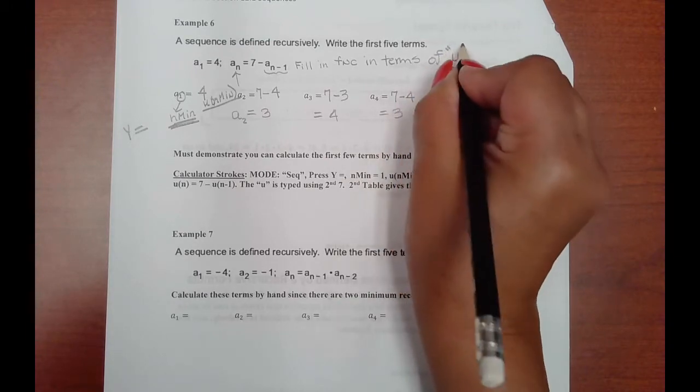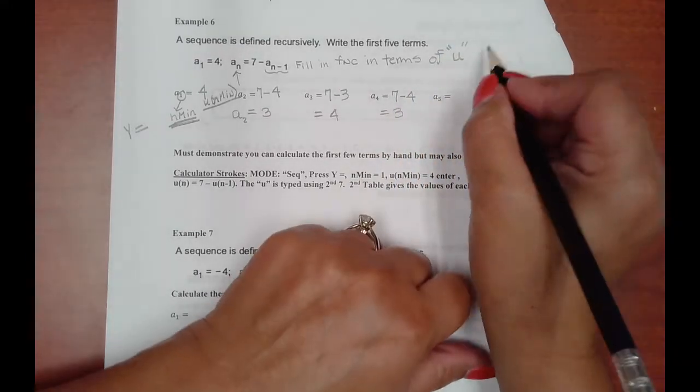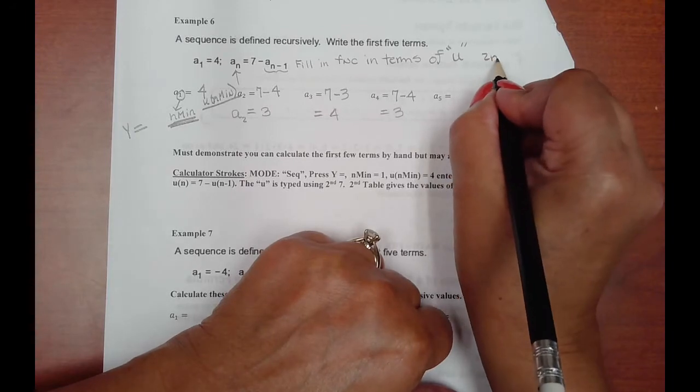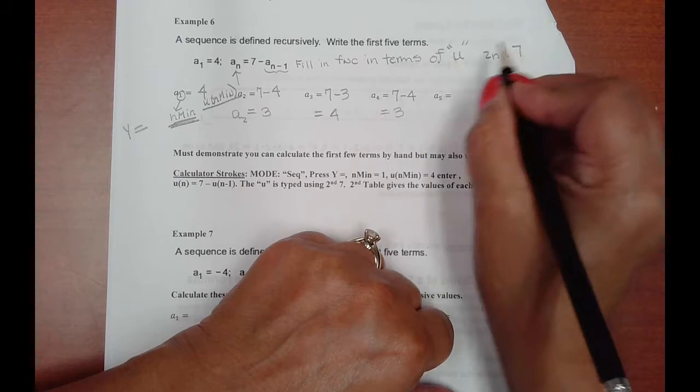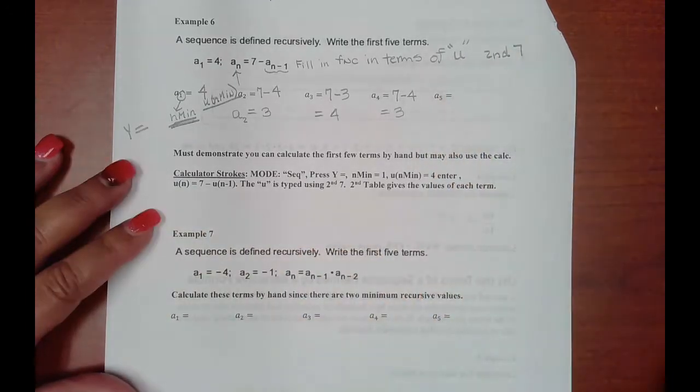And you're going to get U-type variables under second 7. That's where you find the U variable.